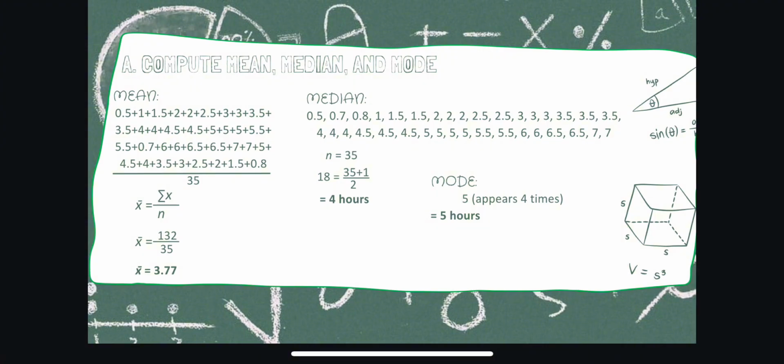We added all 35 data values, which resulted in a total of 132 hours. Then we divided it by the number of students, which is 35. Using the formula, we obtained a mean of 3.77 hours. This means that on average, NBSC students spend about 3.77 hours per day on social media.